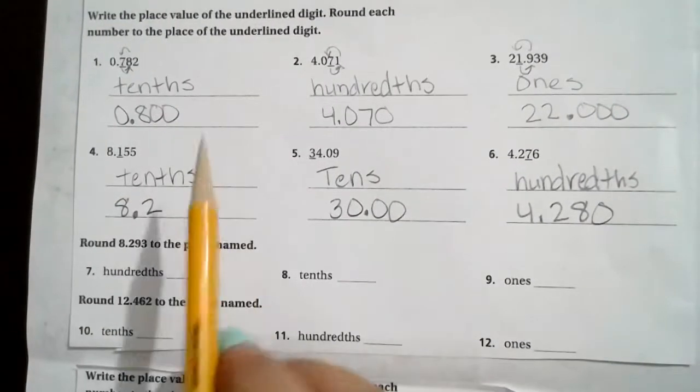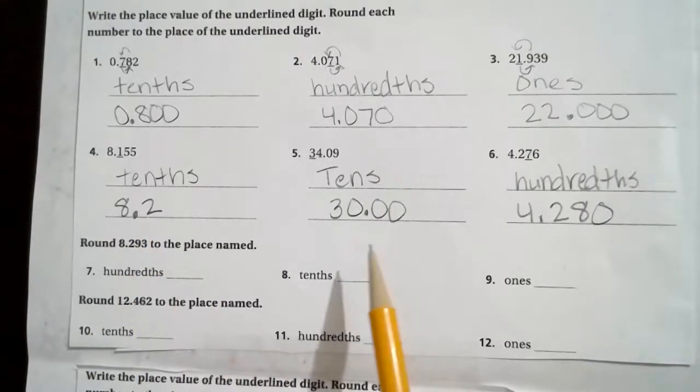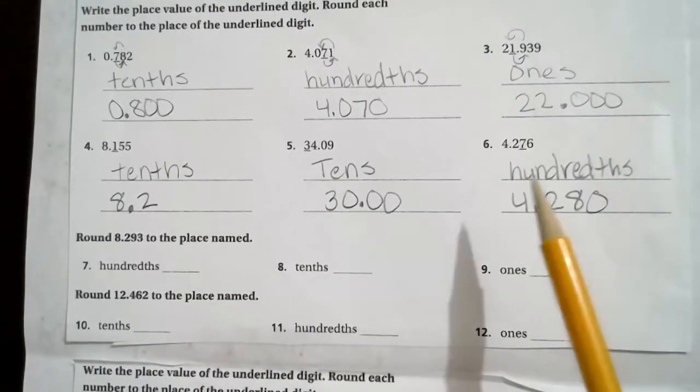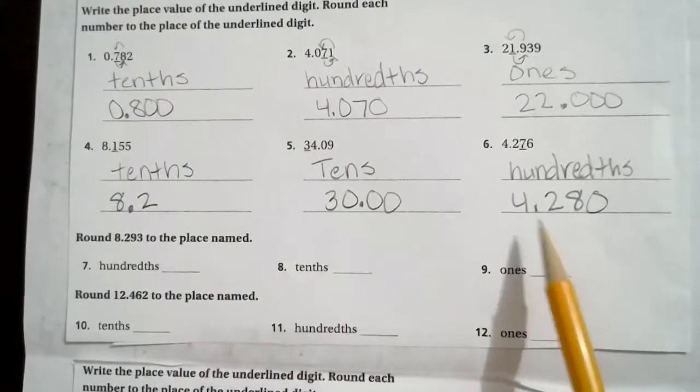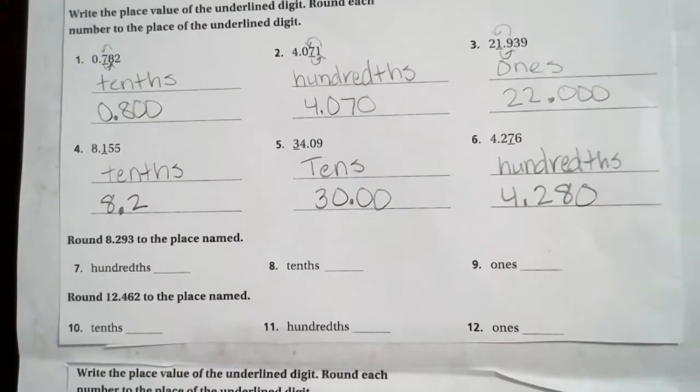Okay, so here I have the tenths. It rounds to 8.2. I have the tens. It rounds to 30. And again, I could have those zeros gone. Hundredths, and it rounds to 4.28 or 4 and 28 hundredths. And again, that 0 could fall off as well.